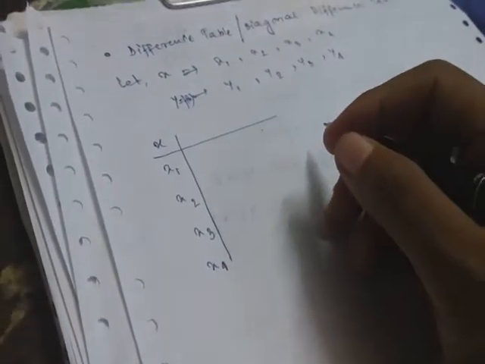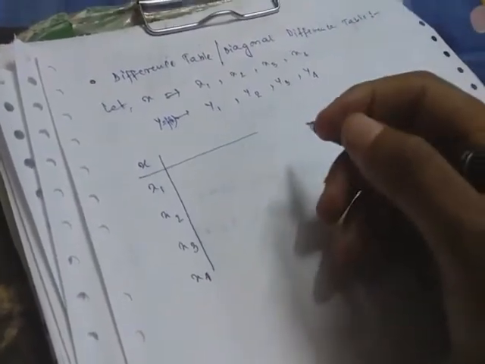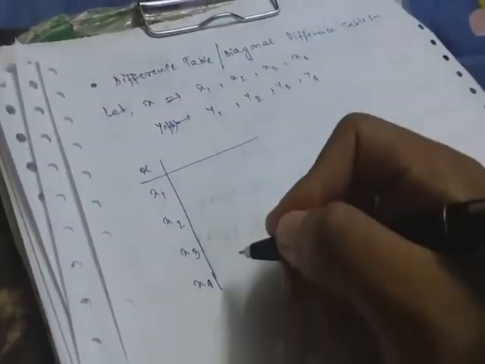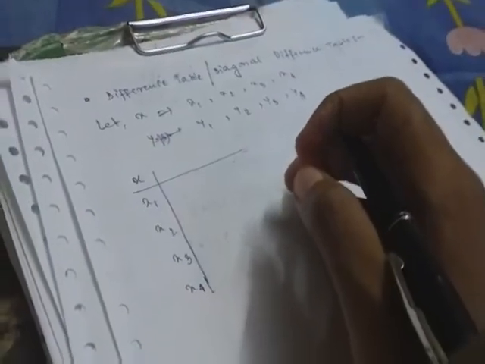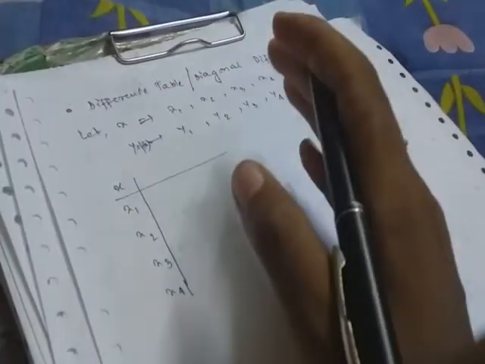So let's jot down the difference table. X, so x are the arguments, jot down the arguments: x1, x2, x3, x4. And it's a suggestion, guys, when you are practicing statistics, do all these kinds of tabular forms, because tabular forms make the computing very simple.